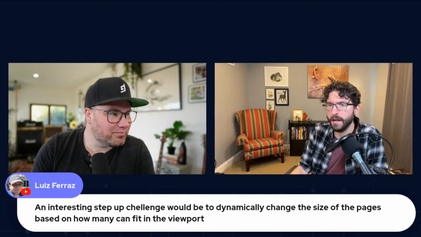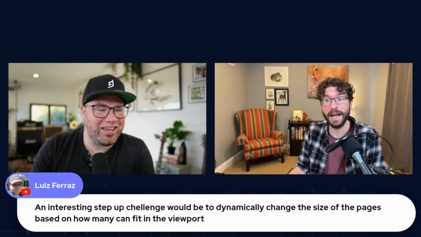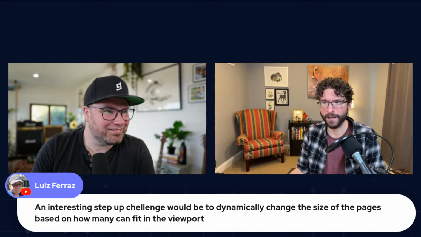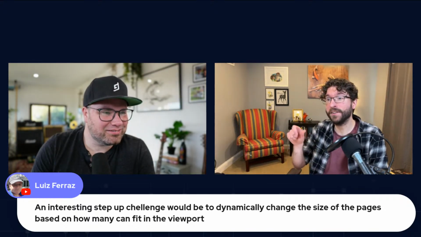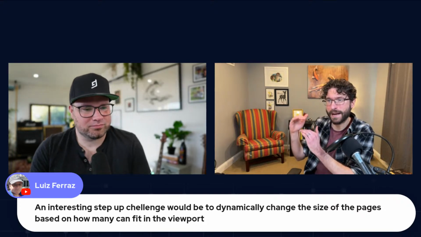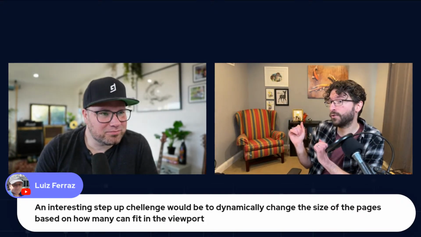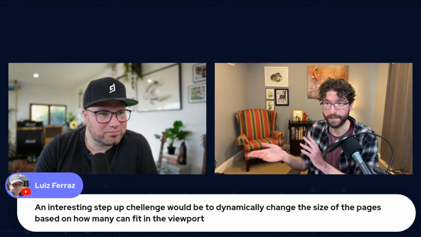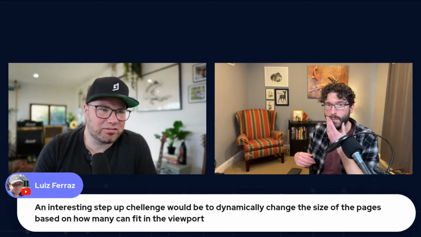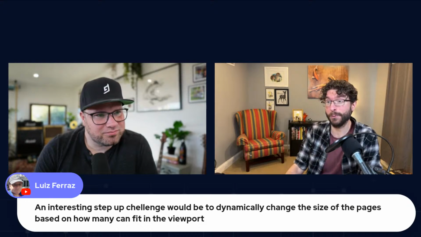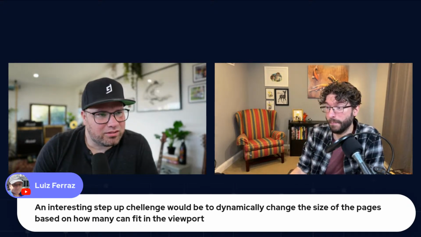I will pause the CTAs real fast because I actually really enjoyed this comment from Louise. How interesting. A step up challenge would be to dynamically change the size of pages based on how many can fit in the viewport. You absolutely could do something fancy, but that would break my brain a little bit to try to figure out. The first step would be, can we dynamically change the size with a drop down on the page? Absolutely, that's variable and easier. Figuring out the sizing of everything you absolutely could do, but it's a little bit more than a step up, but a really cool idea.